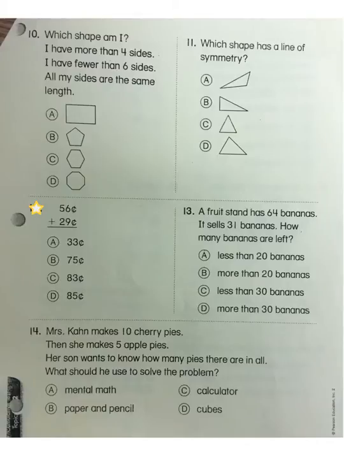56 cents plus, I circled the plus, 29 cents equals. If you need to rewrite it over on the side like I did, go ahead. Here are your choices. Don't forget to regroup. Is it A, 33 cents? B, 75 cents? C, 83 cents? Or D, 85 cents?